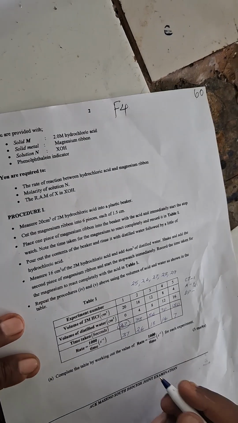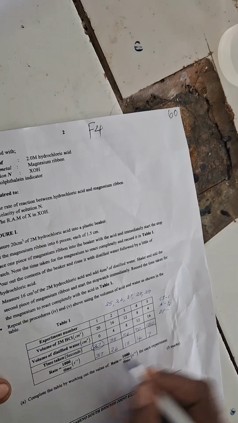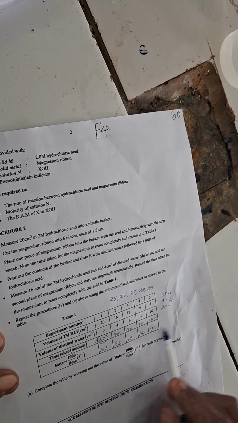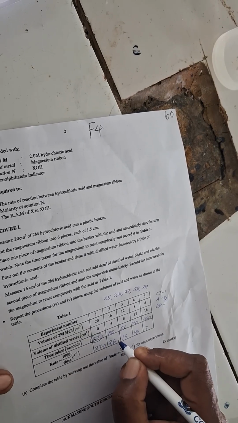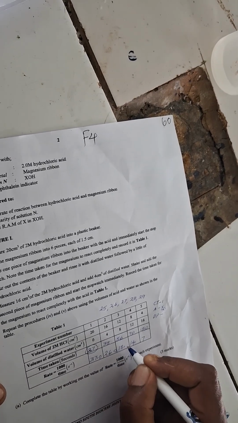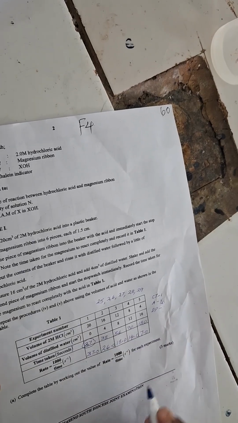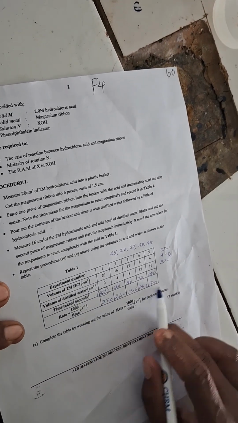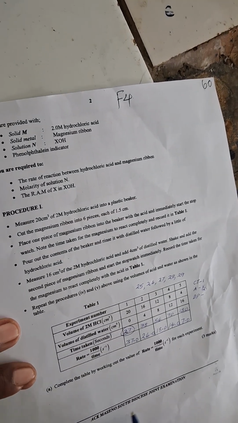Or if the student has decided to put the values to 1 decimal point, then the values must be the same. Like for example, for the rate, if it is 37.0, 26.0, 18.0, 14.0, 7.0, then all of them have been filled to 1 decimal place. Therefore, the student gets the decimal point.